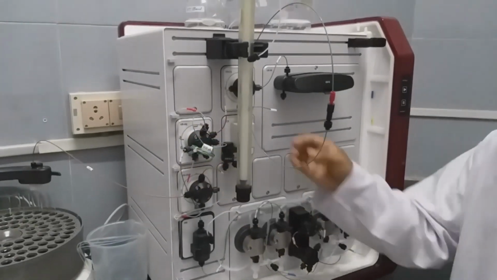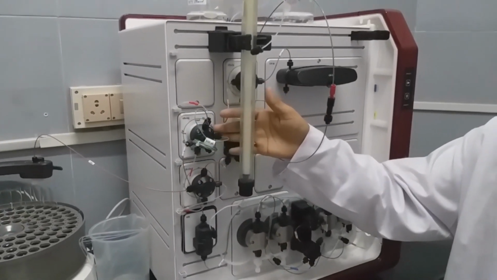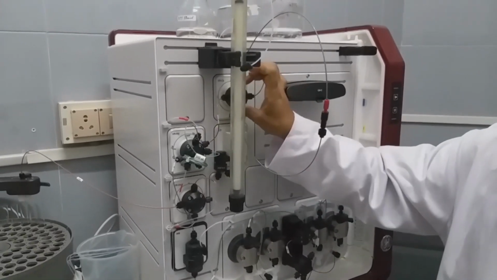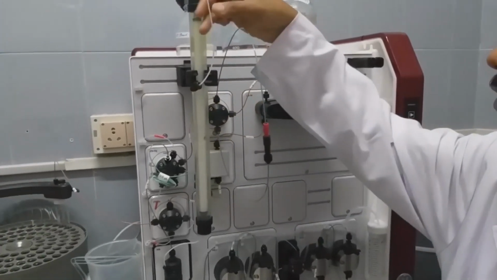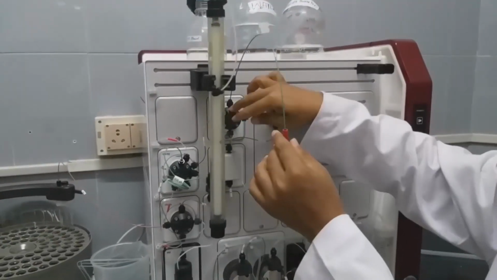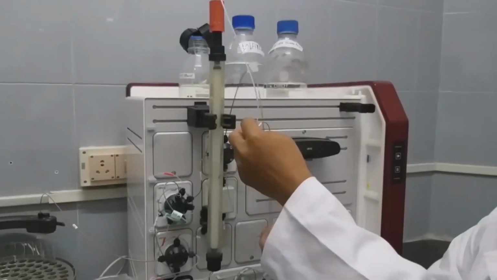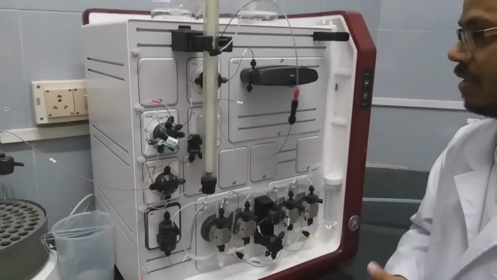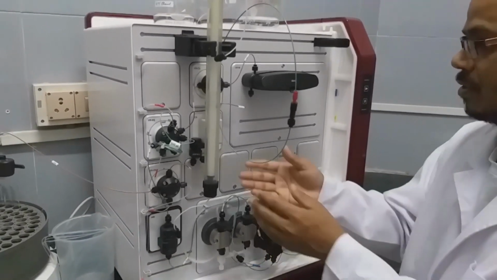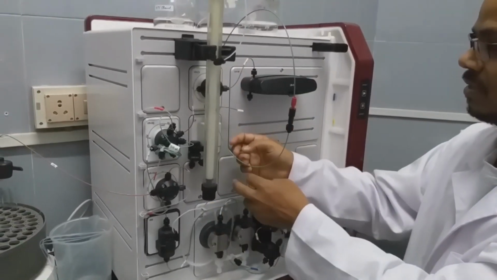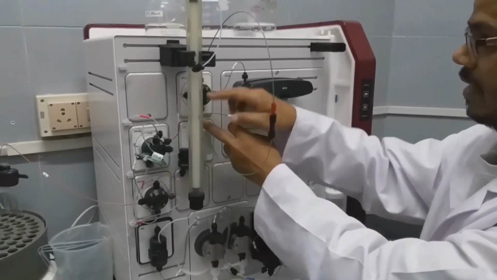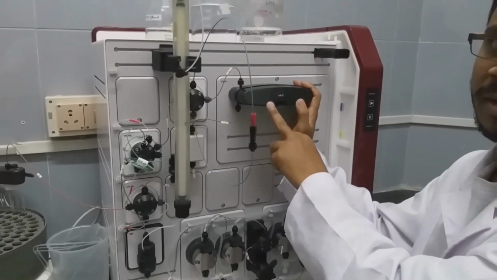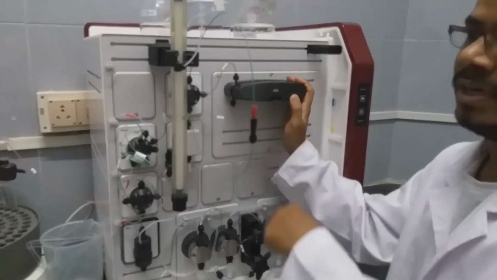Once the mixing is done, it will go directly to the inlet loop. Once it enters the inlet loop, it will go to this chamber where it can be connected to the column. The top portion of the column will connect here. We will show you how to connect the column in a coming video. After that, whatever comes out will enter here and go directly into the UV chamber where the eluted component will be detected.